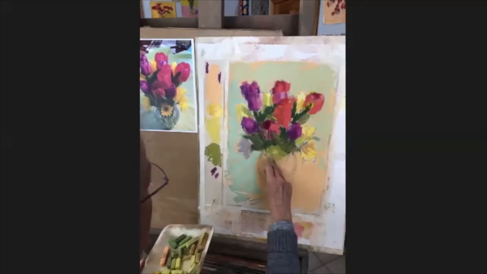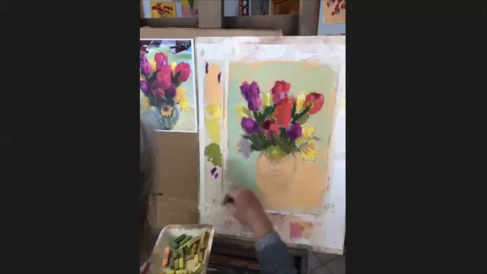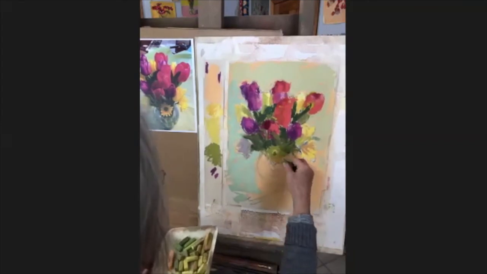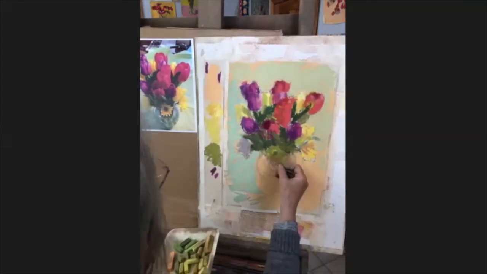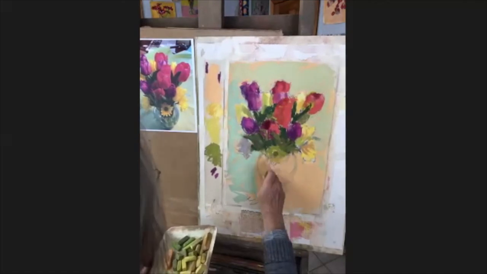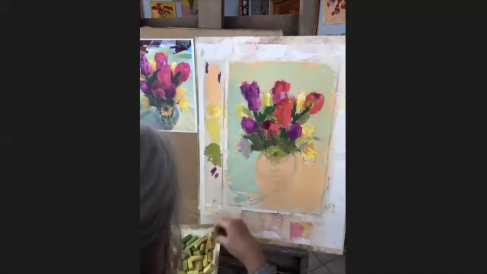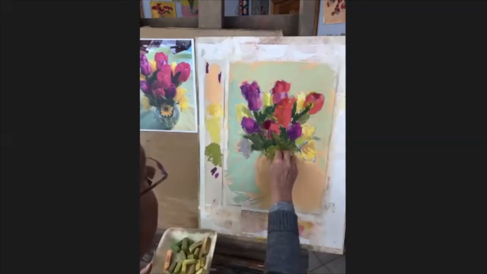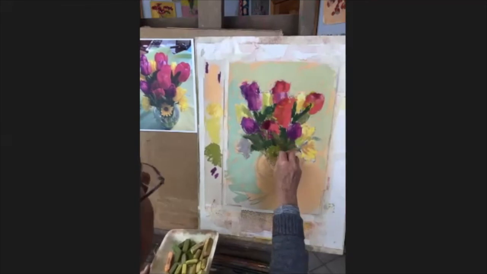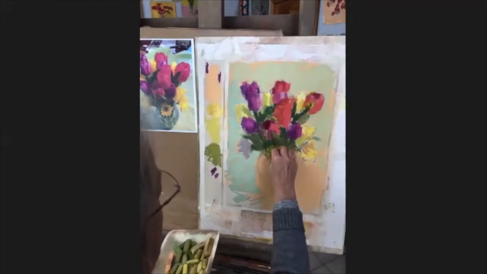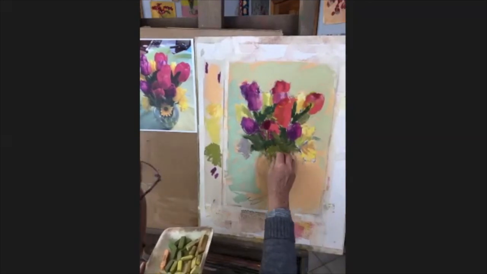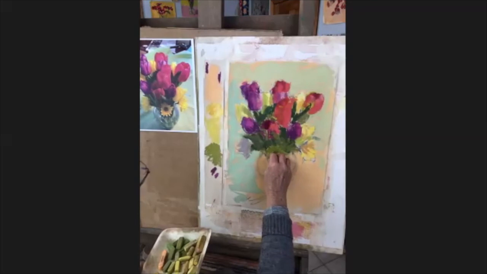What is dark is the center of the daisy, and I'm going to use one of my real darks. That might work. Something like that. Yeah, that's pretty good value. If you squint your eyes, that helps you to see these value shapes in the photograph.